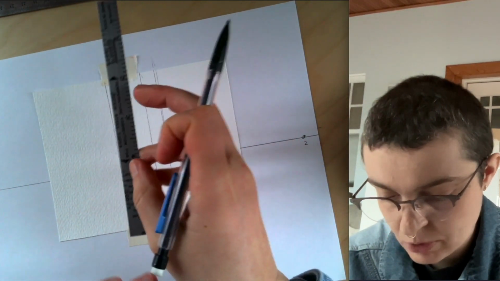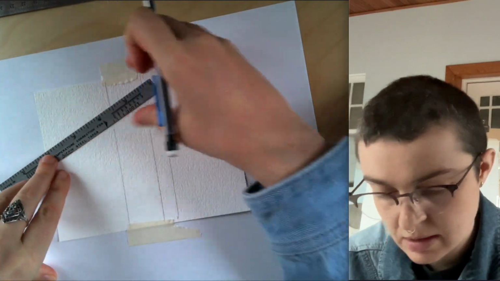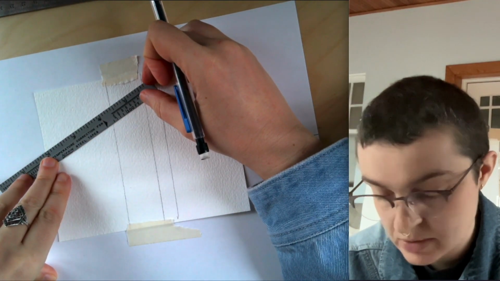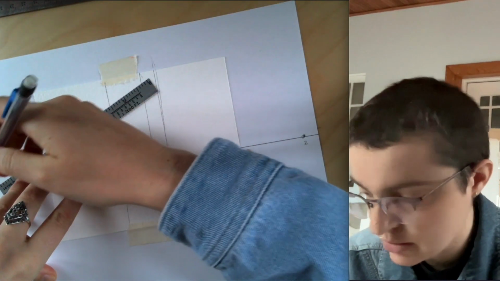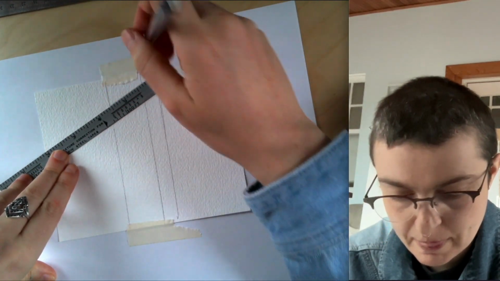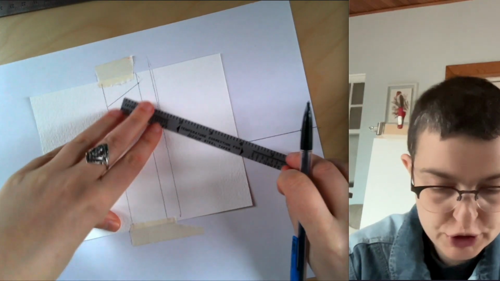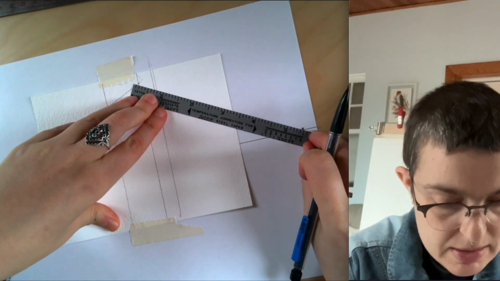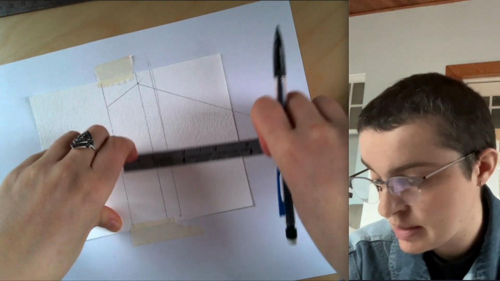And now I'm going to go ahead and start tossing in some of my verticals. Yes, vertical, diagonal, horizontal, that all just drives me nuts. Okay, so this will be the top of the tower. And then I know that where points converge, this is going to be going to the opposite side. So this will be like that.